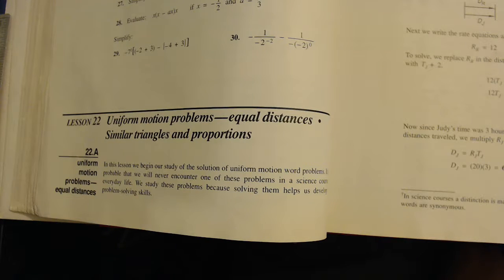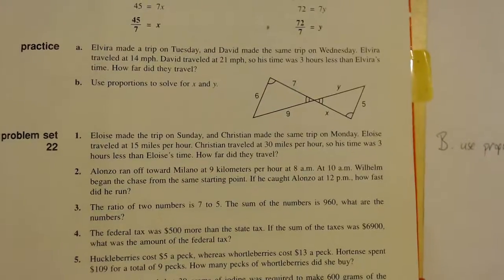Algebra 2, Lesson 22, Uniform Motion Problems with Equal Distances and Similar Triangles and Proportions. We're going to start off with Similar Triangles and Proportions because that can be done much faster. So, starting in Practice B, we need to use proportions to solve for x and y.